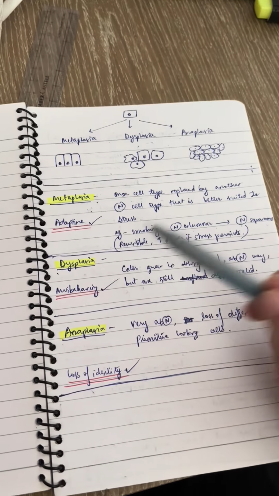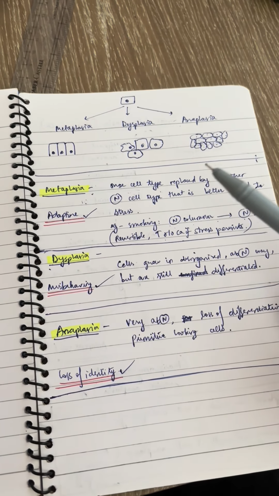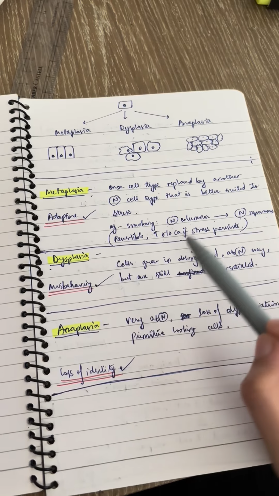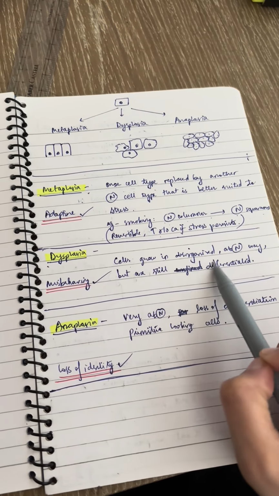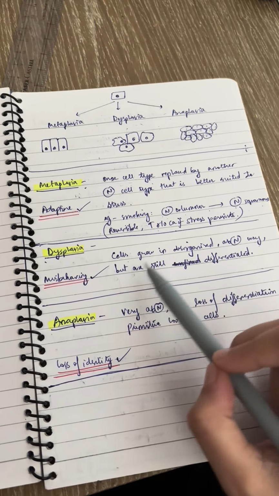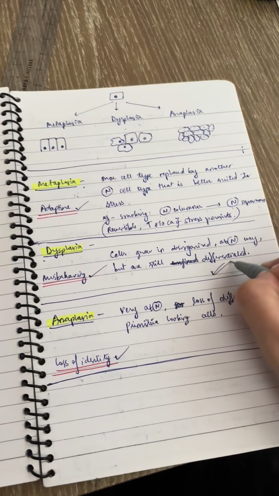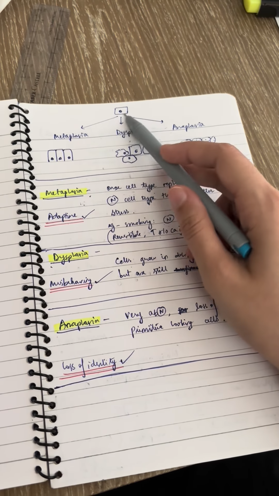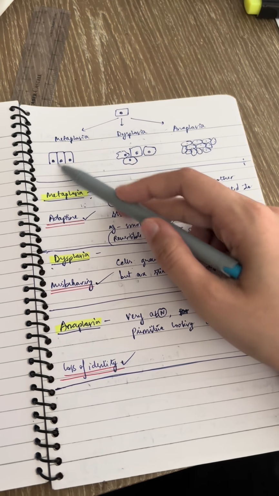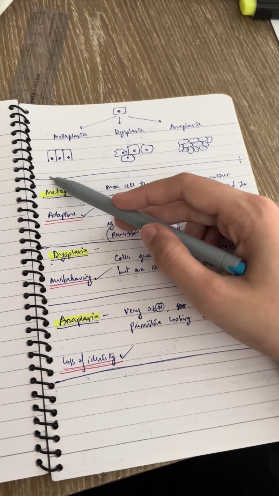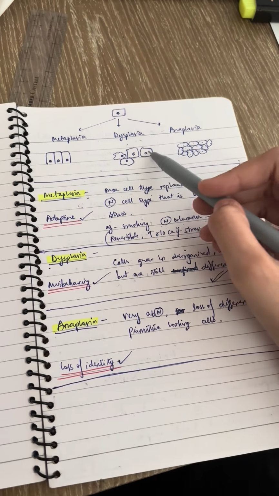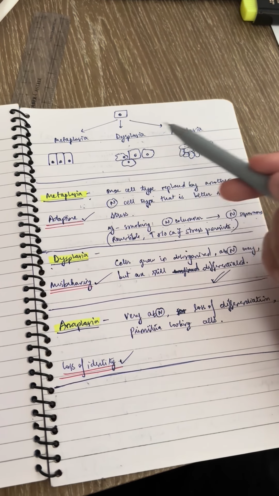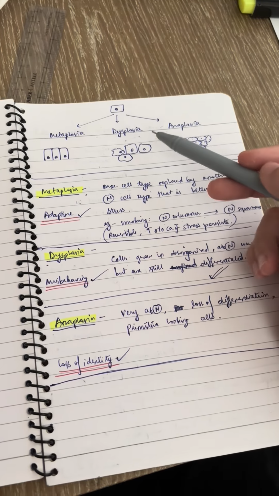Now let's come to dysplasia. When you think of dysplasia, think of misbehaving cells. Cells grow in disorganized, abnormal ways, but they are still differentiated. So let's say a cuboidal epithelium, if it undergoes metaplasia, it might become columnar or it might become squamous. But in dysplasia, it is still remaining cuboidal, but it's just more disorganized and just looks more abnormal.